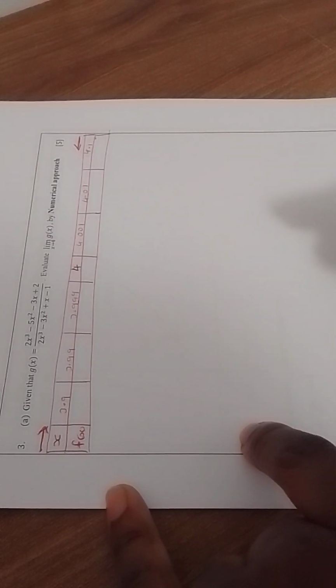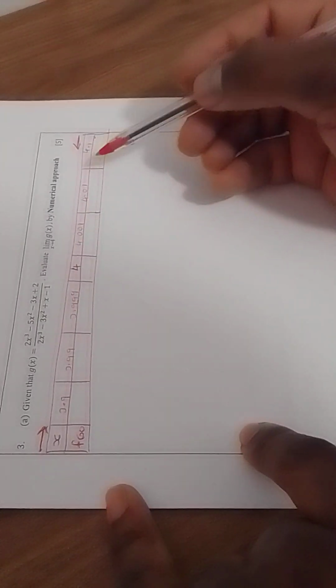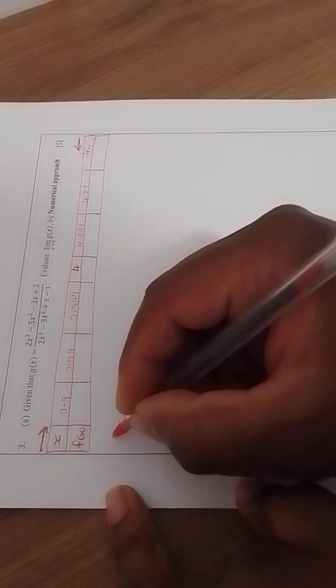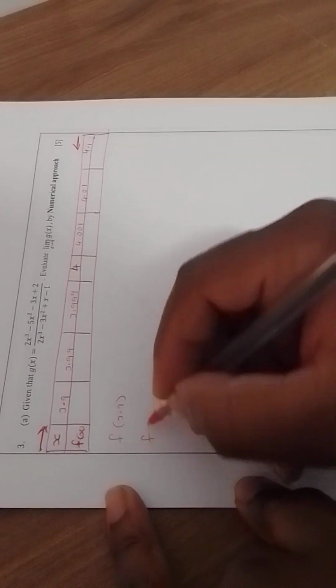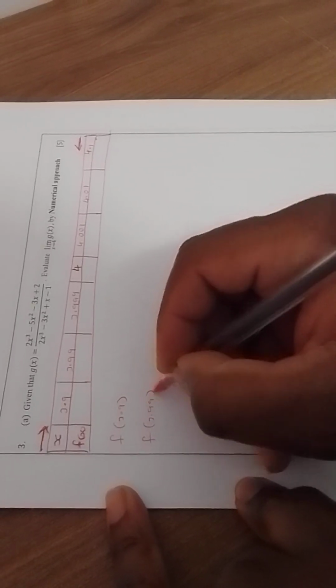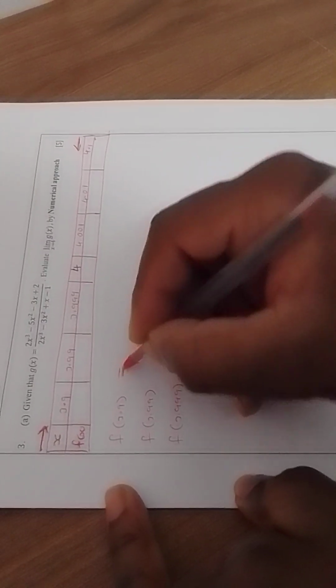So our job here really is to evaluate this function at each of these x values. So we need to do f of 3.9, f of 3.99, and f of 3.999. So what is f of 3.9?